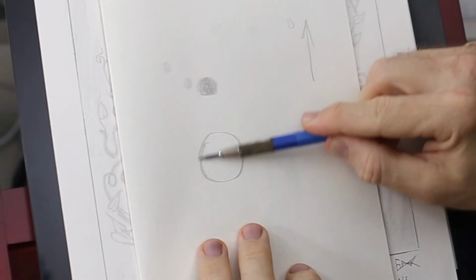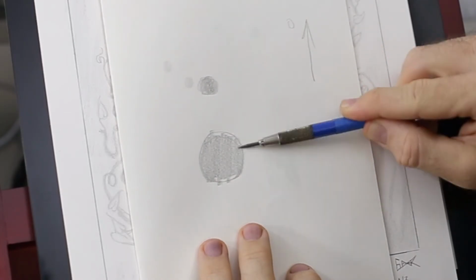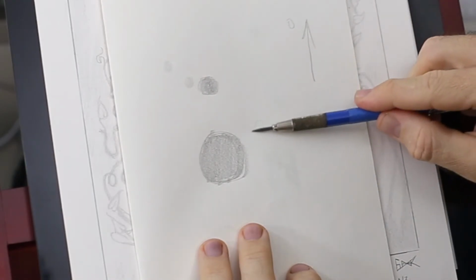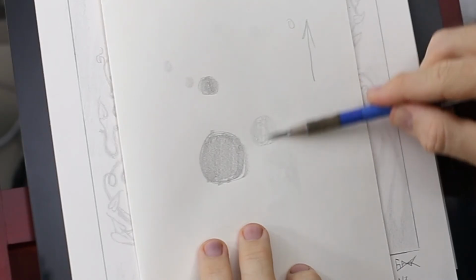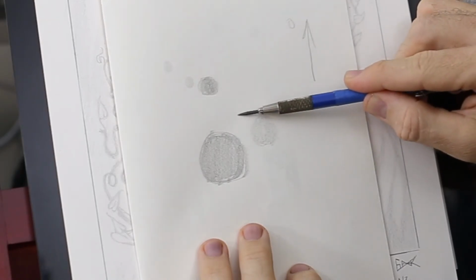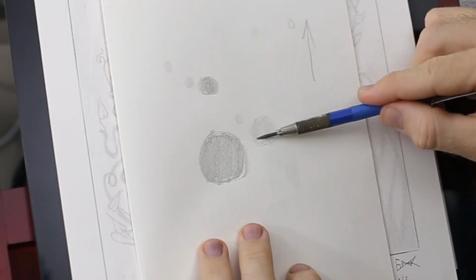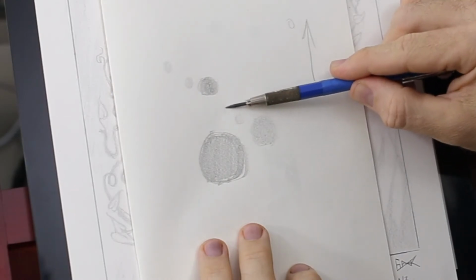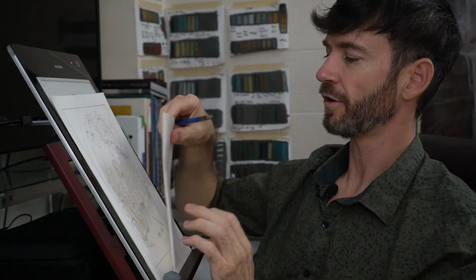So it's all an illusion. Getting smaller and lighter and raising up in the composition. And you can continue to add that depth in that fashion as well. Alright, so that's aerial perspective.